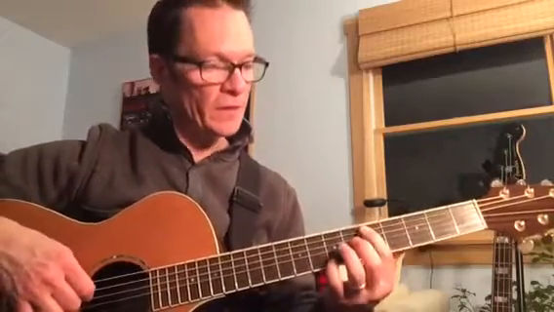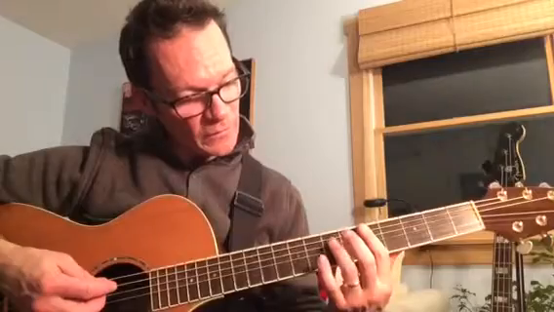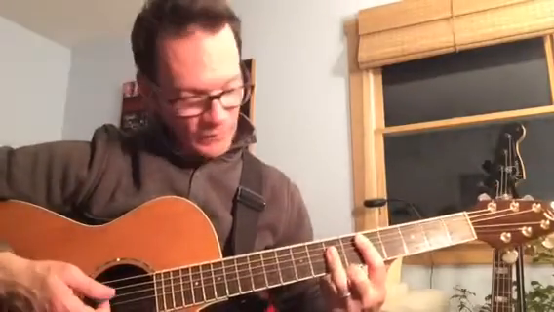A string root, right, so 5th fret on the A string, these are all going to be types of D chords, because that root note is a D. So we had D major, straight across, D minor, and again, these are the A family shapes, right? Major, minor.